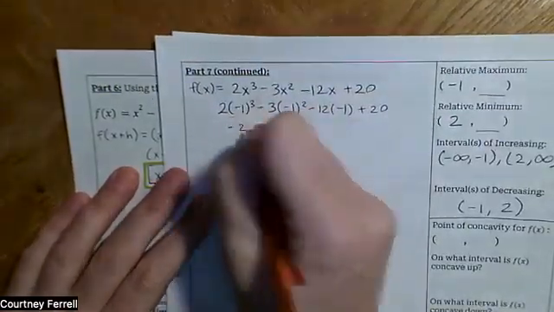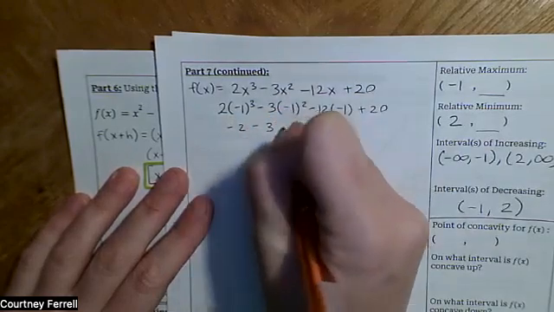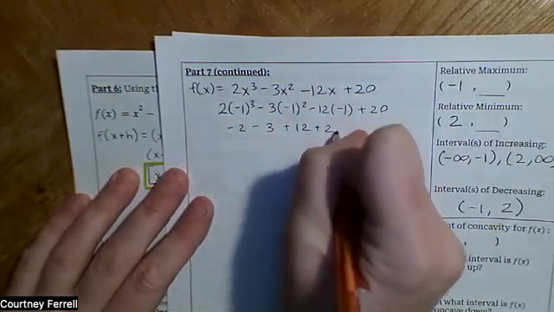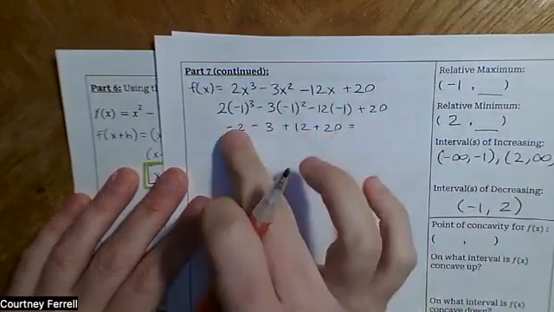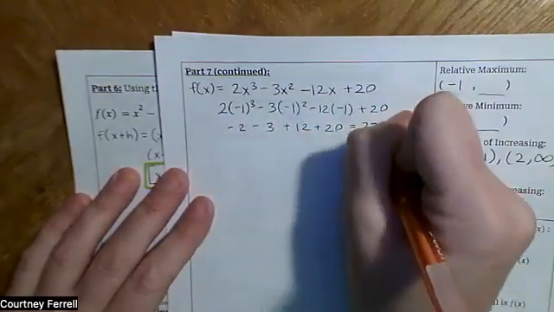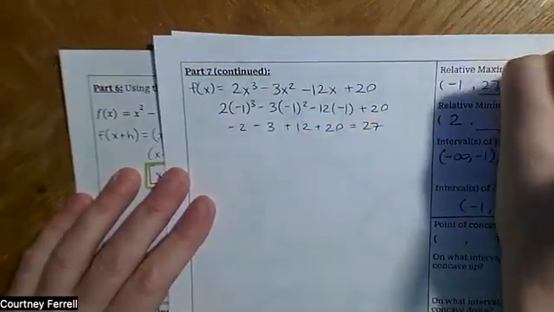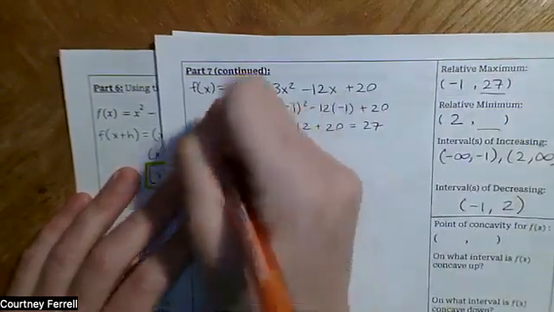So -2 minus 3 plus 12 plus 20, 32 minus 2, 30 minus 3 is 27. Okay, so relative maximum is happening at 27. All right.